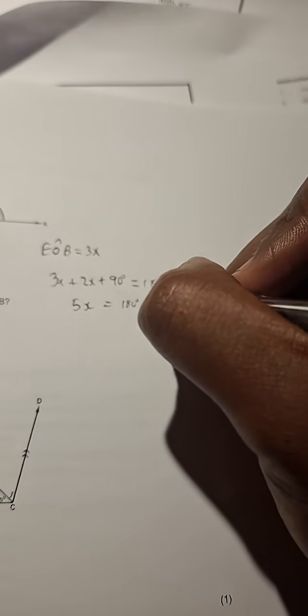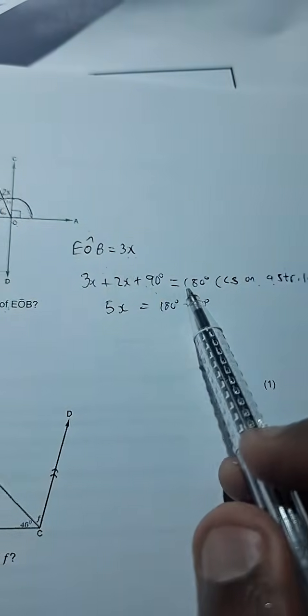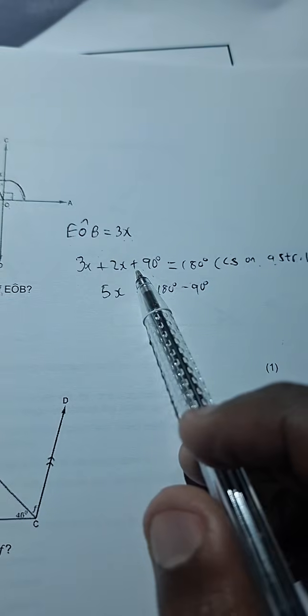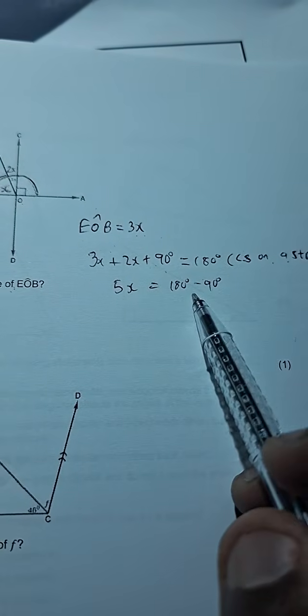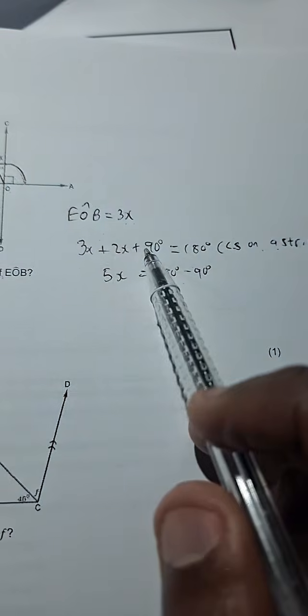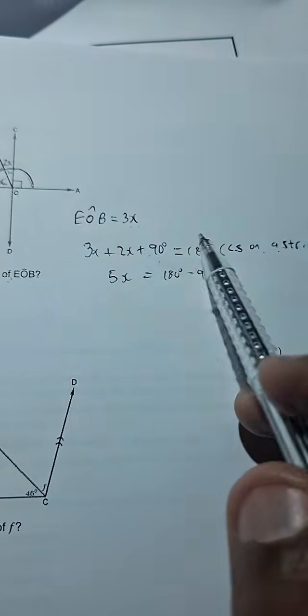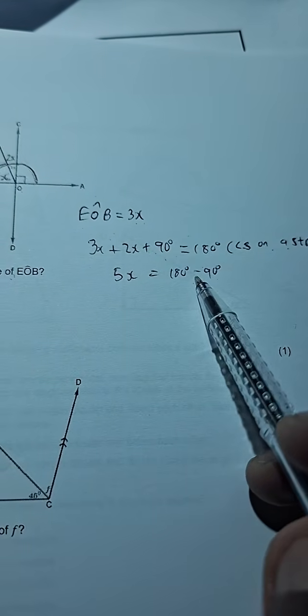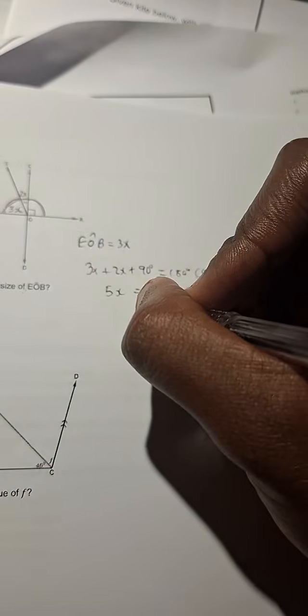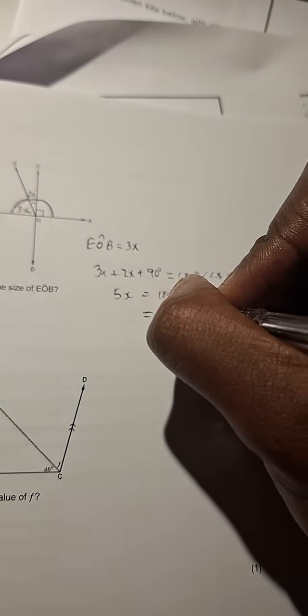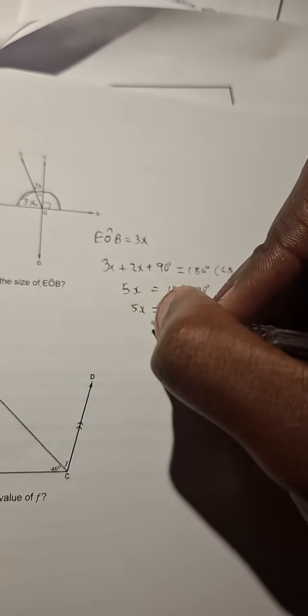So now we are actually solving. We take the 90 degrees, we transpose it. The 90 is positive, goes over to the right hand side, becomes negative 90 because it is the third term in the expression. So plus 90 can be transposed to the right, and it changes to negative 90. 180 minus 90 is 90 degrees.